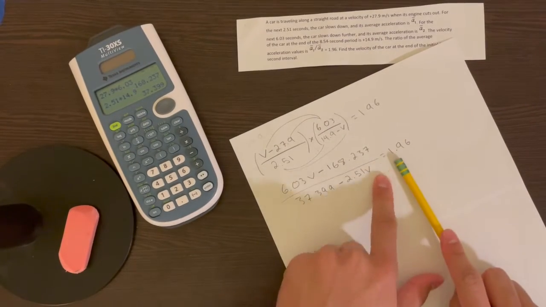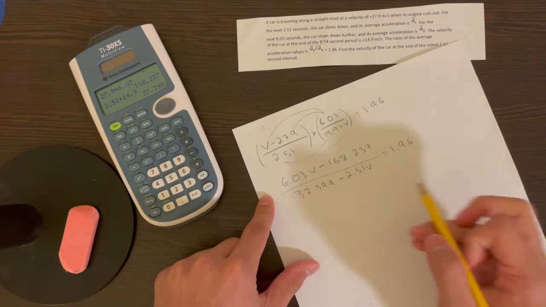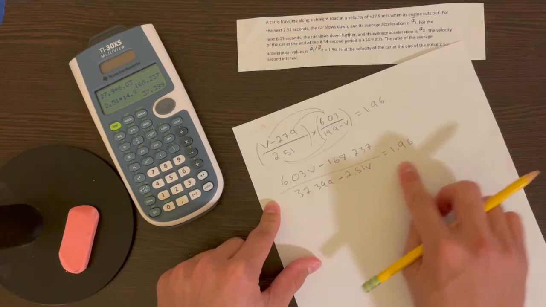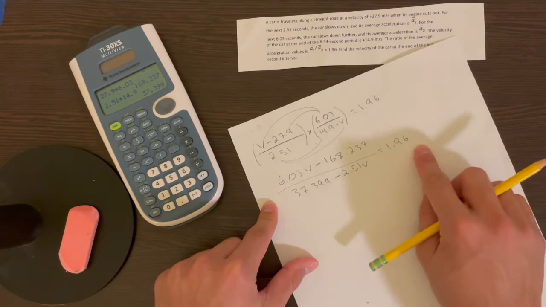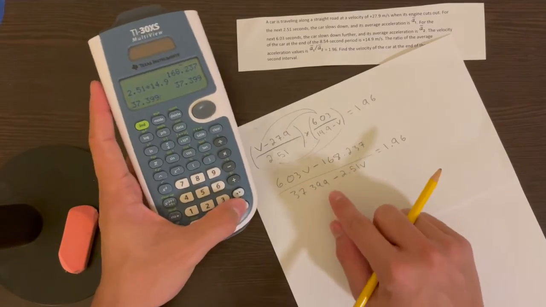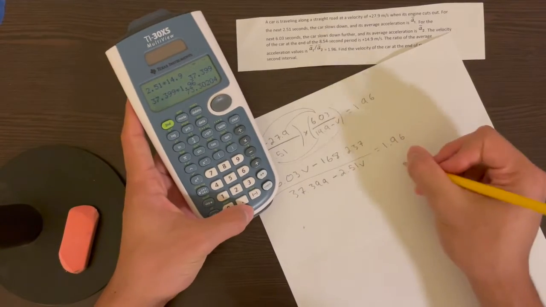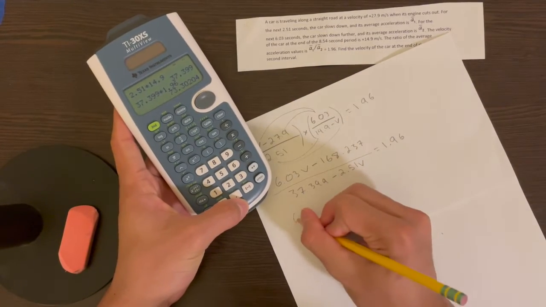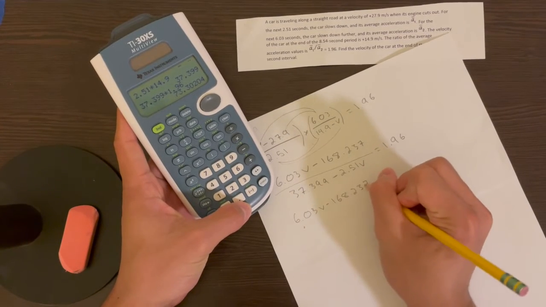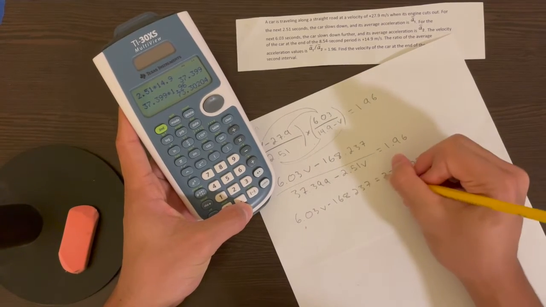I kept writing 1.96 because this is when we're going to use it now. We have this in the denominator. Now we're going to multiply. We're going to take these numbers out of the denominator and bring it to the other side. So we're going to multiply it by 1.96. So we'll take 37.399 multiplied by 1.96, and we end up with 73.302.